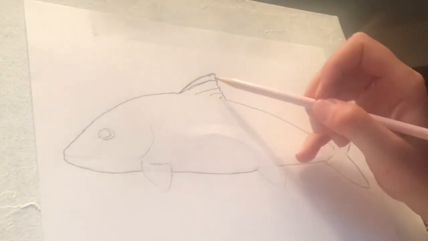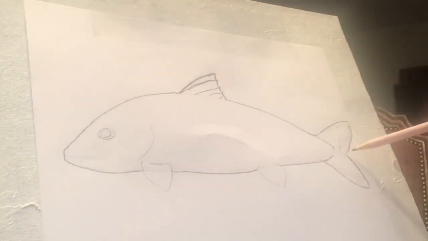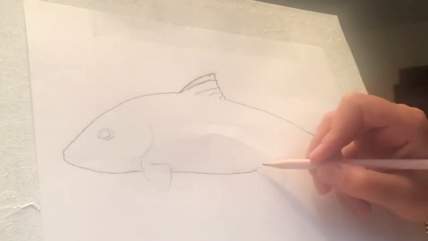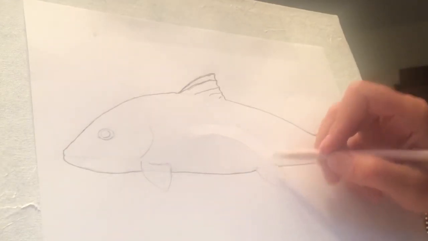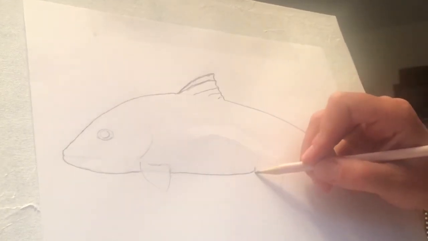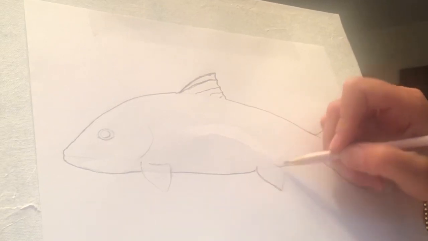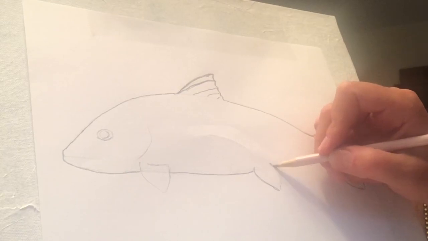So we have our dorsal fin and our tail fin. We need our pelvic fin, which is right back here. And the pelvic fin is kind of where, if you can feel your hip bones, it would be where the hips are in the fish, but fish don't have hips.